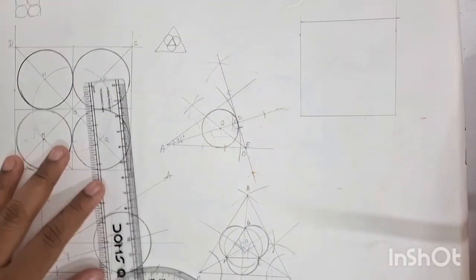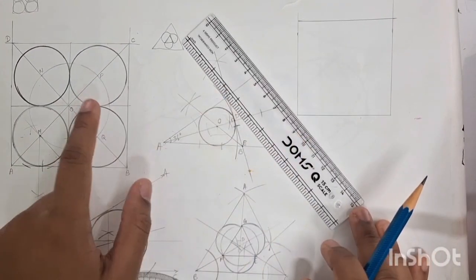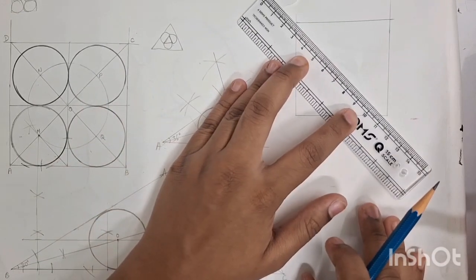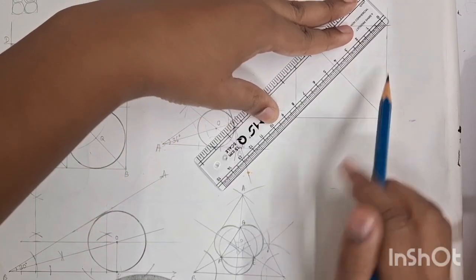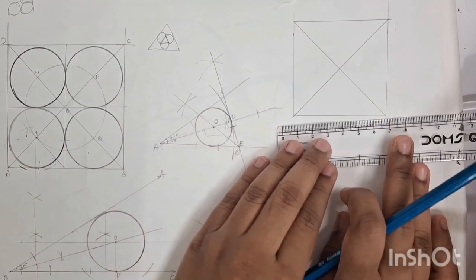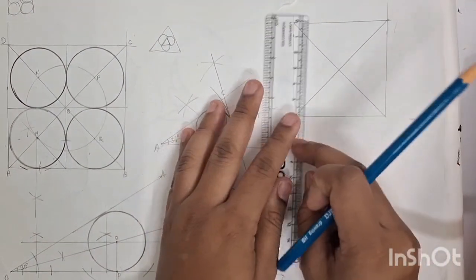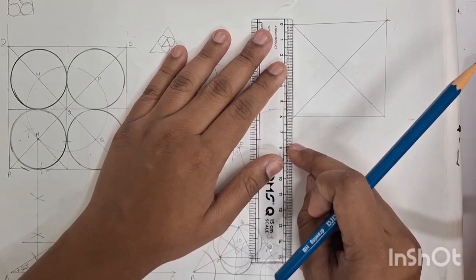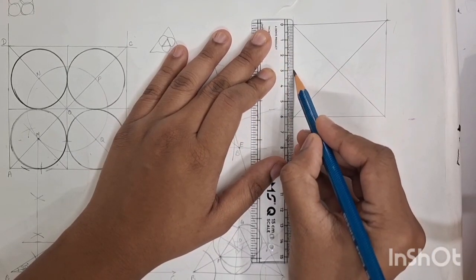Now again I will repeat the same process like we did for this construction. Draw the diagonals and draw the line bisectors also. So half of 6 is going to be 3.